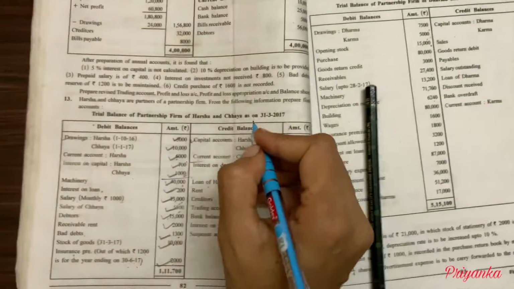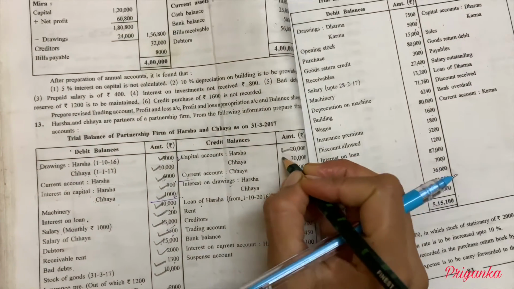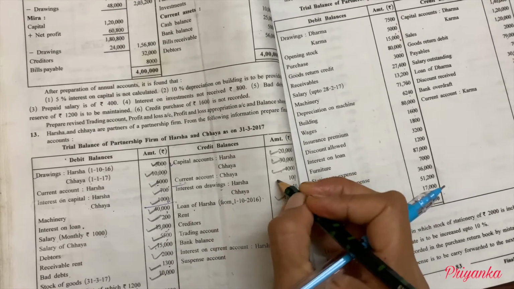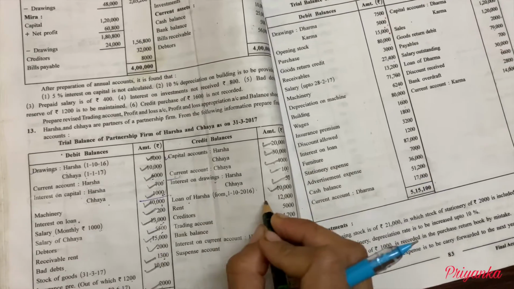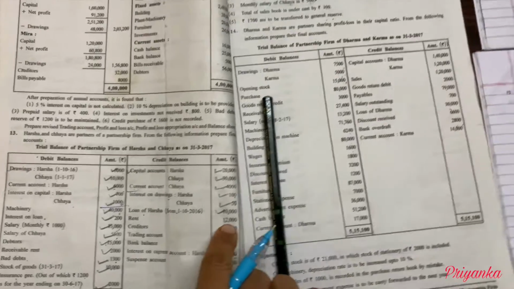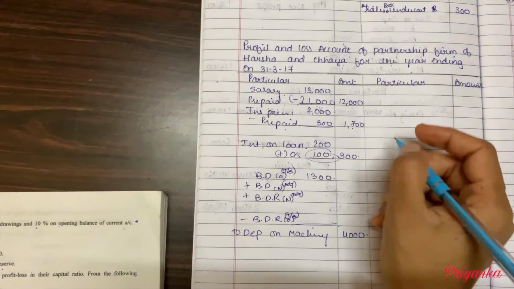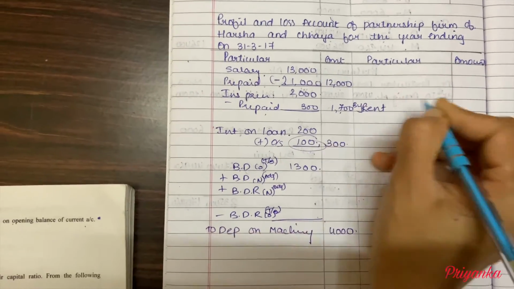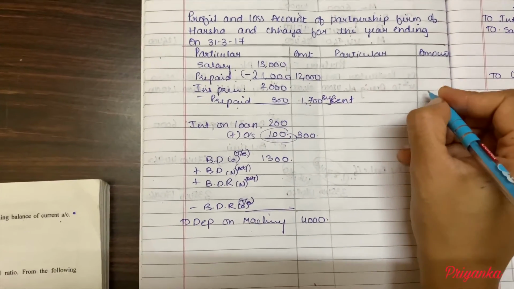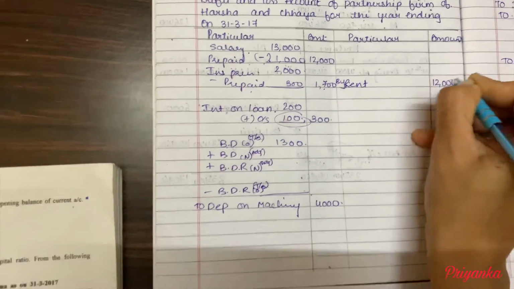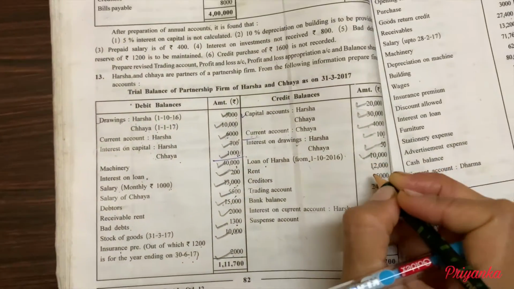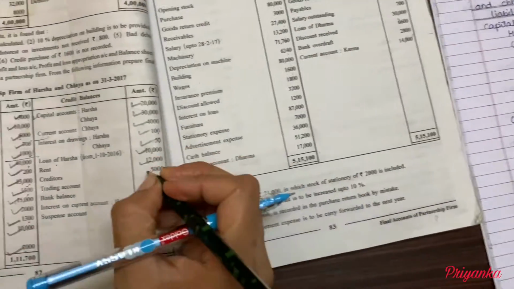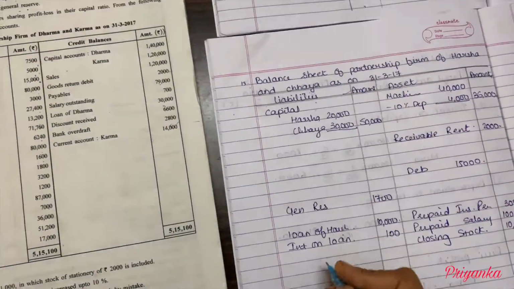$50,000. Next, current account of Chaya, opening balance we already wrote, interest on drawing also done. Rent 12,000, that's your income, comes to your profit and loss credit side. Amount is 12,000. So here we finish with this. Then creditors 5,000. Just take it, come to your balance sheet.